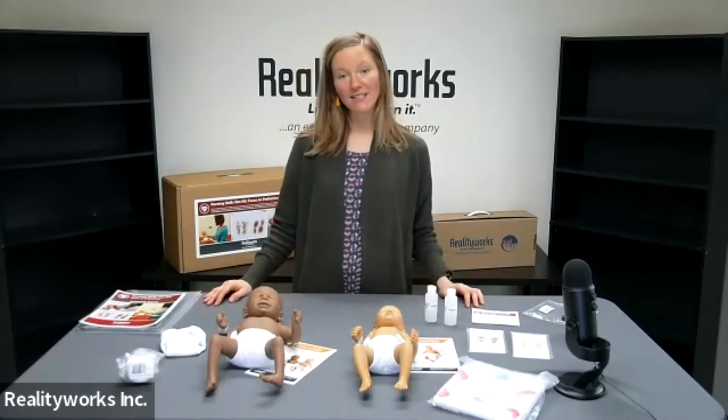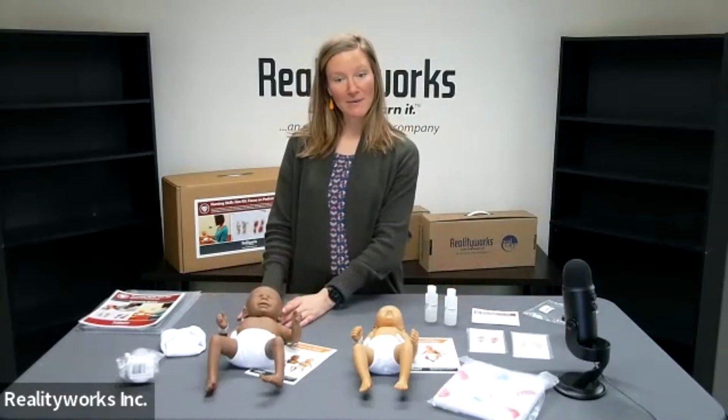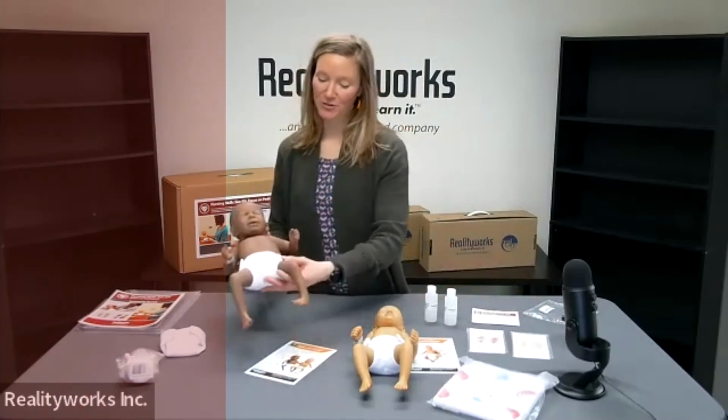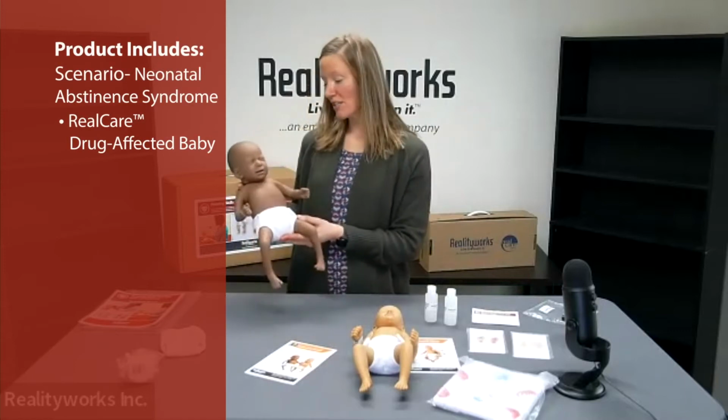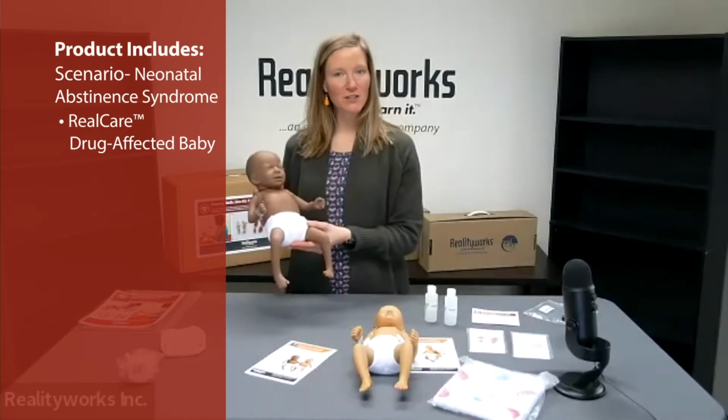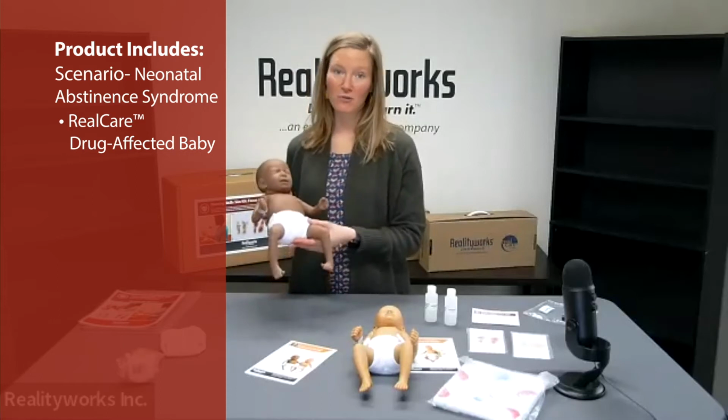Specifically, you can create scenarios focused on caring for a baby with Neonatal Abstinence Syndrome. That scenario is going to feature our Real Care drug-affected baby, which emits the cries and demonstrates the withdrawal tremors of a real infant born addicted to drugs.